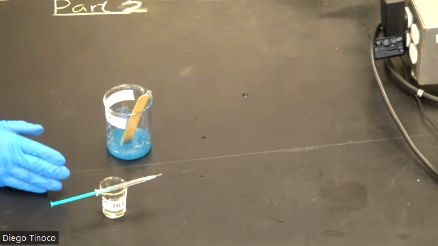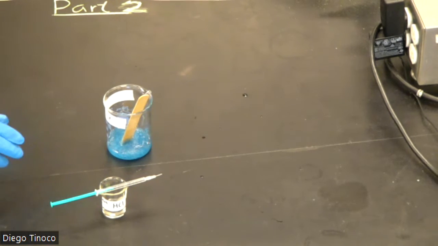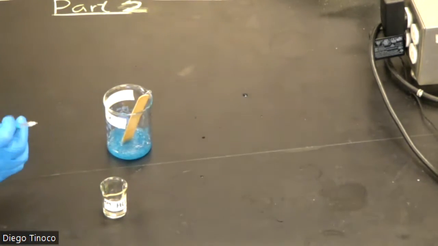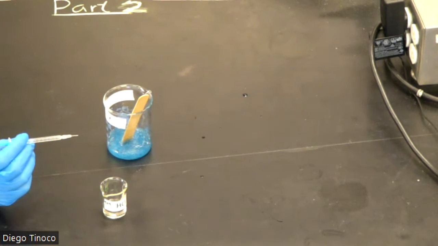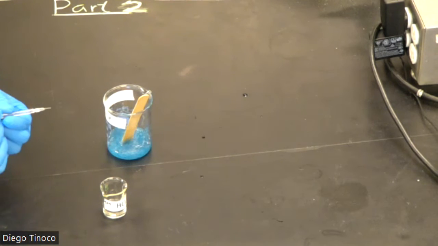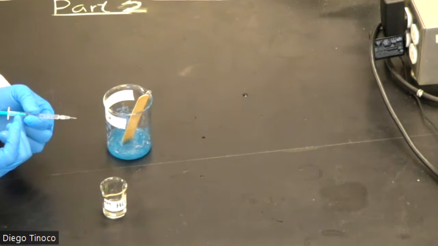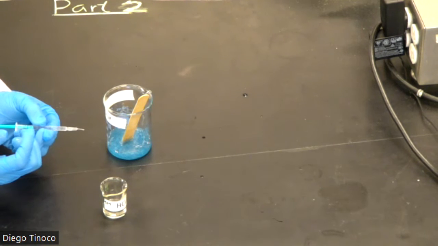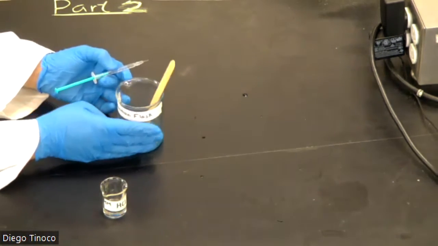Like I showed you previously in the video, you want to set up your microburette to the right volume and write down in your notes exactly where it's reading. That way you can get a more accurate reading of how much of your acid you titrated into your reaction flask.